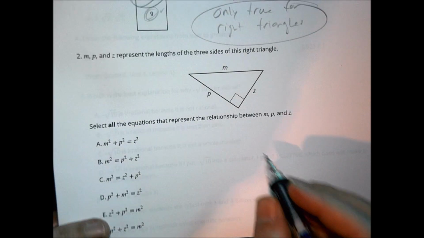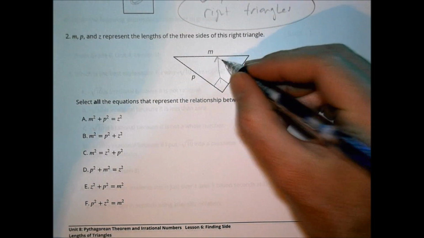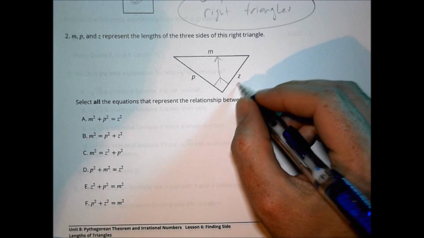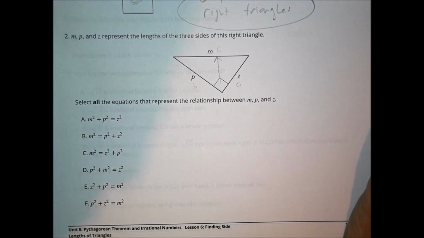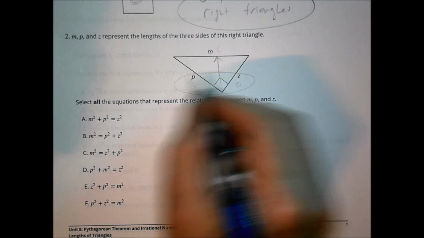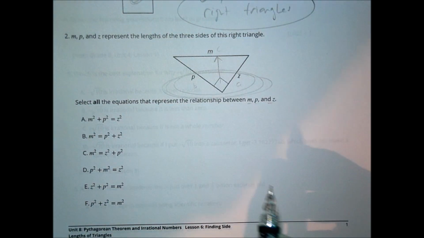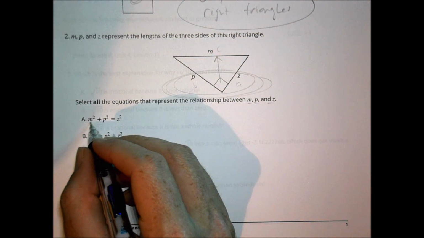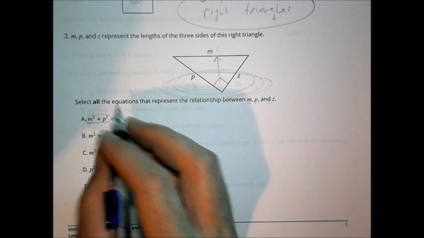Number 2, M, P, and Z represent the lengths of the 3 sides of this triangle. All right, notice that M is our hypotenuse, right? So this is functioning like the A, the B, and the C. Select all the equations that represent the relationship between M, P, and Z. So what we know is that these two things summed up together after being squared have to equal the M value. M's our big one. So for A, M is not the sum, right? It should be on the other side. So that's a no.